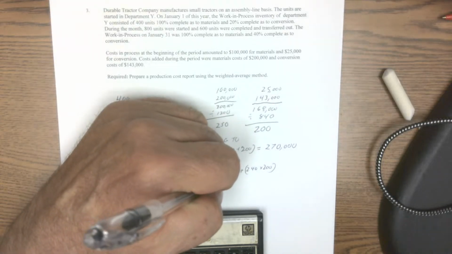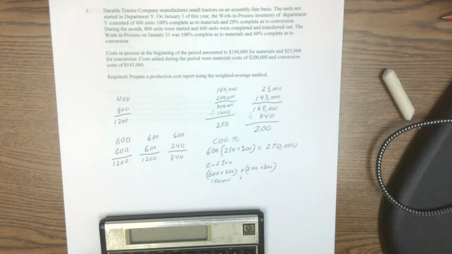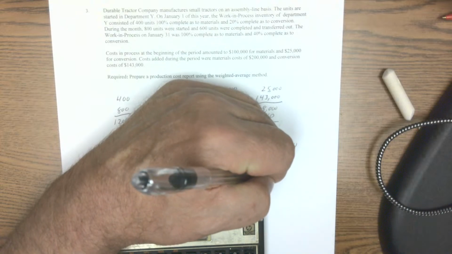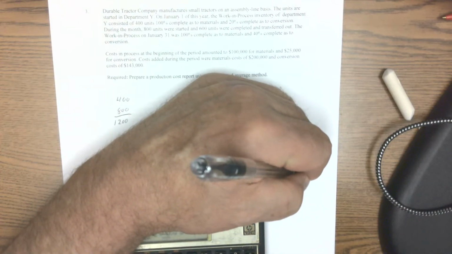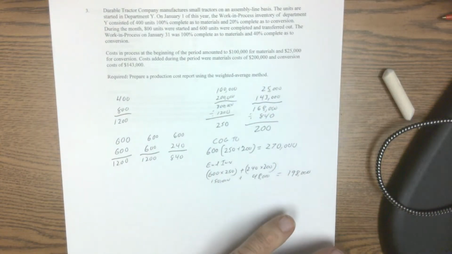It's 150,000 plus 48,000 equals 198,000, our ending inventory. All right, so that's a weighted average method process costing problem.